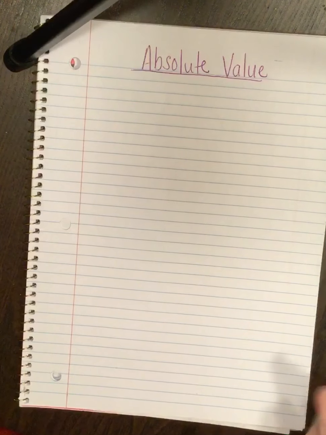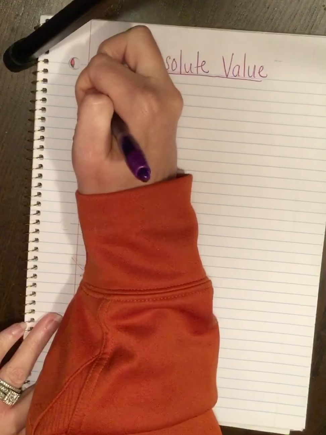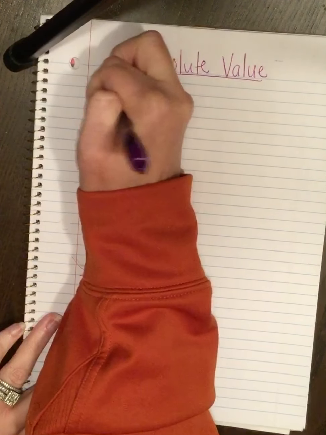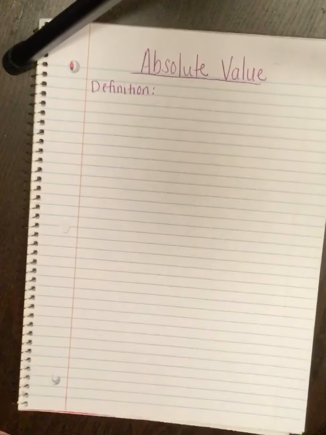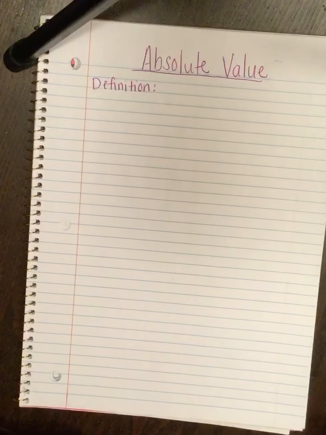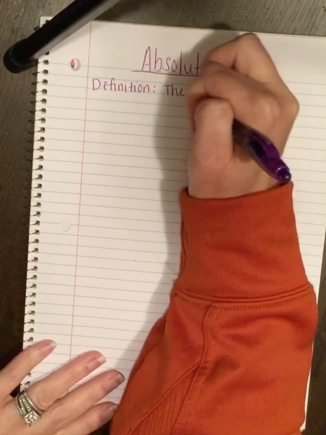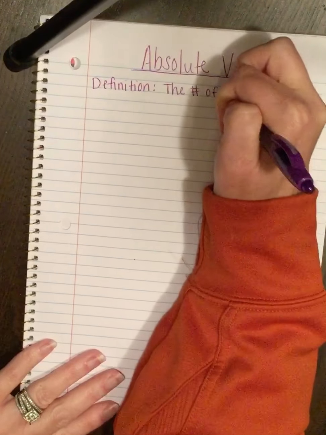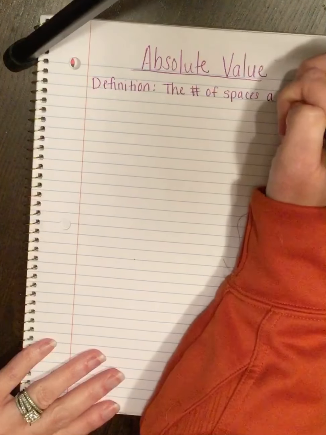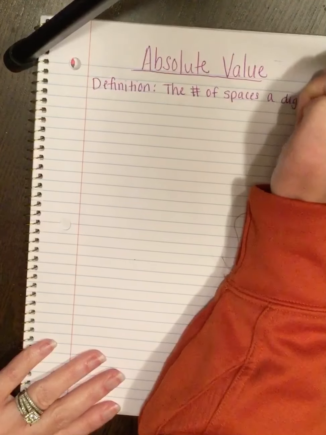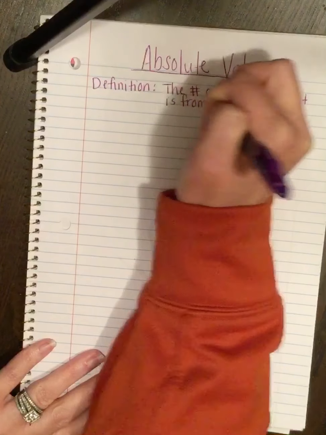All right, so absolute value. The first thing that I want you to understand is, what is absolute value? So we are going to talk about the definition of absolute value. The definition of absolute value is the number of spaces a digit is from 0.